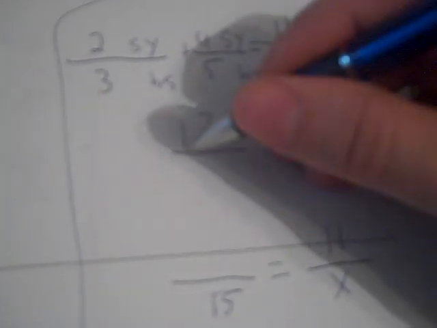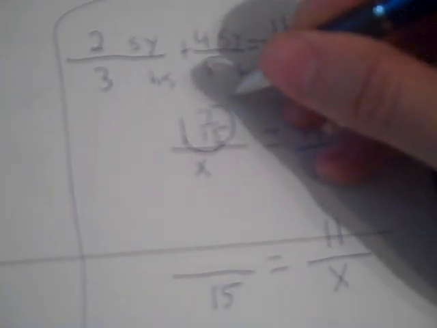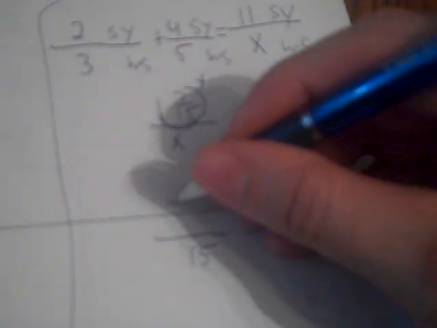Then you take your whole number, the 1, times 15, which is 15, and then you add the top number. 1 times 15 is 15, plus 7 is 22. So now I'm able to put a nice fraction. If I get a mixed number, I need to take the whole number times the bottom plus the top. So 15 times 1 plus 7 is 22. 11 divided by 22, and that's 7.5. So 7.5 hours.